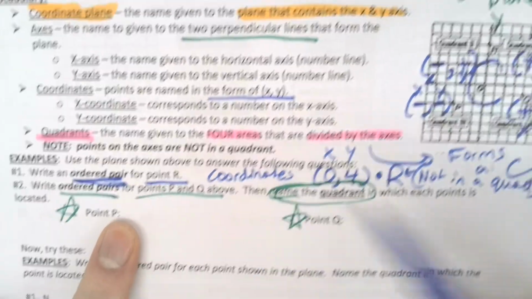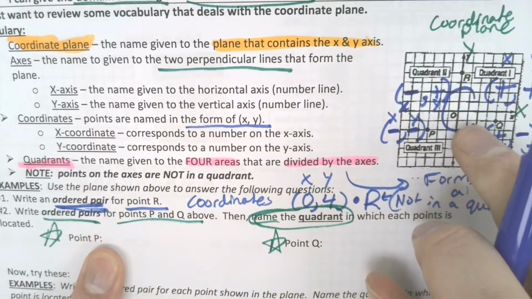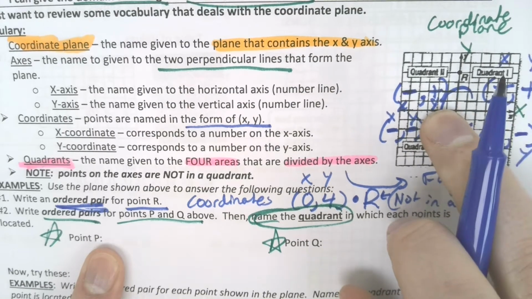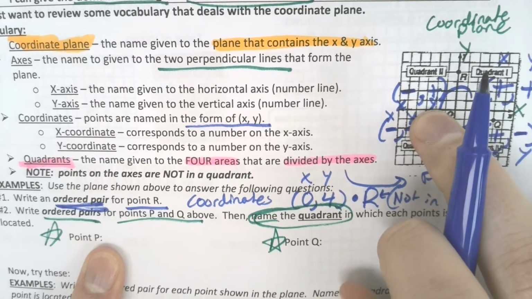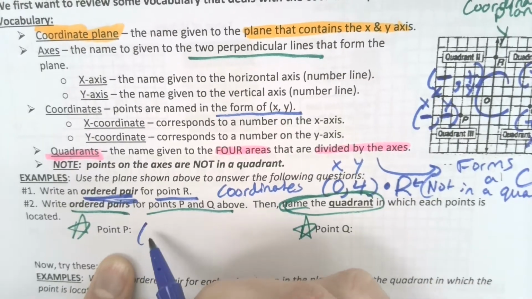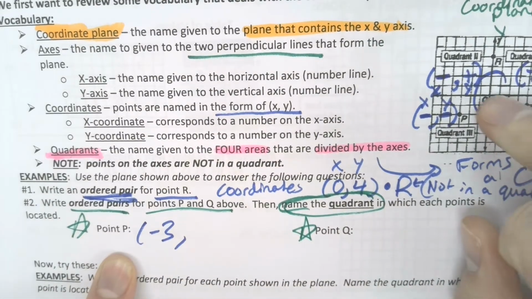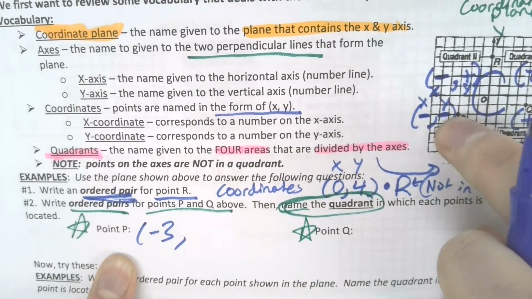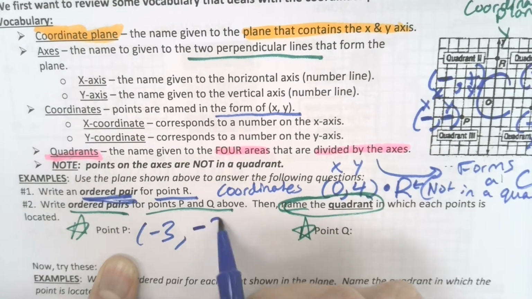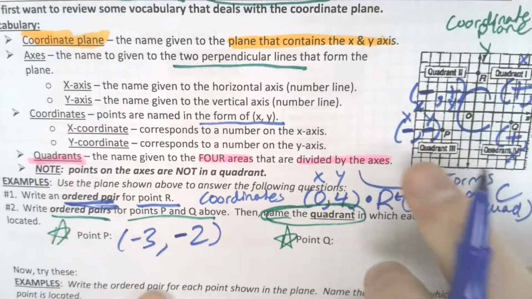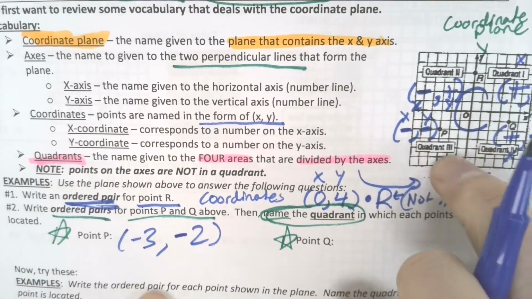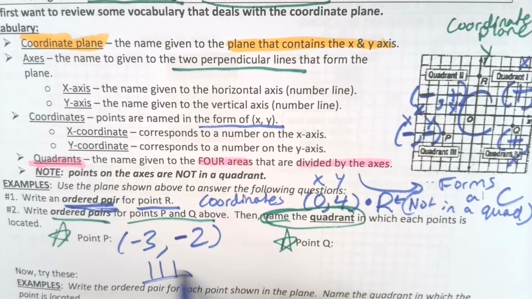Okay, so point P, we see that we go to the left, 1, 2, 3. So left is going to be negative 3. And then we go down 1, 2. So that'll be negative 2. Now what quadrant is this in? Bottom left, that's quadrant 3.